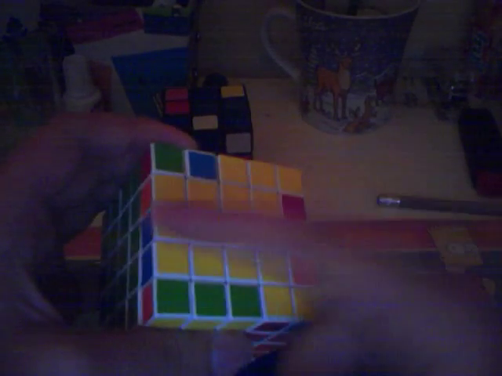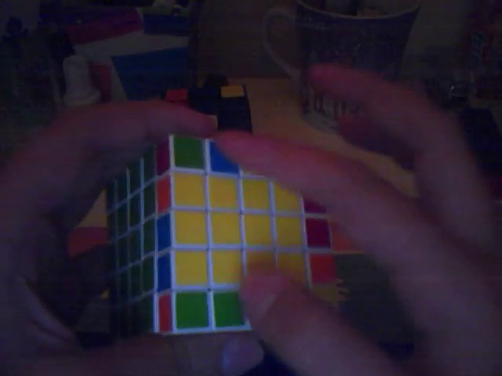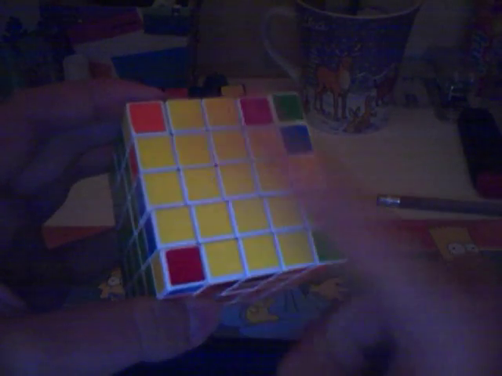I can classify this face as an L because it has most of the edges here and all the edges here, so it means that it actually is an L, or most of an L, just one of the edges is missing. So do the algorithm to form the cross. This is to put all of the edges yellow, or most of the edges yellow.